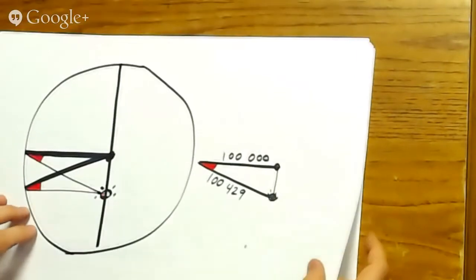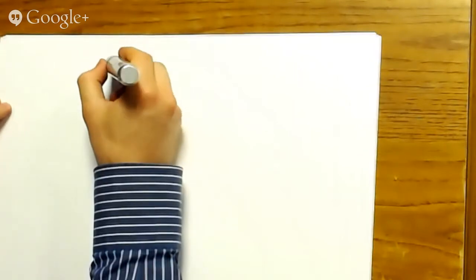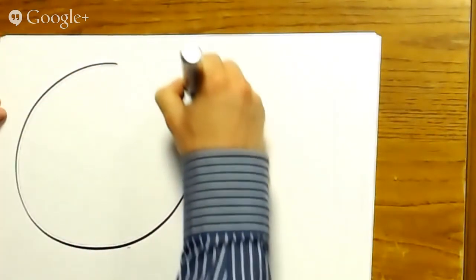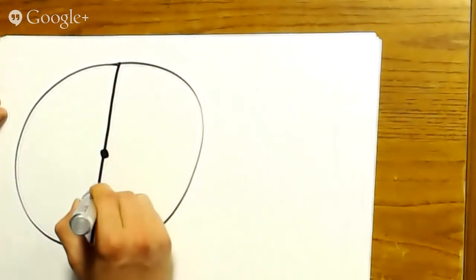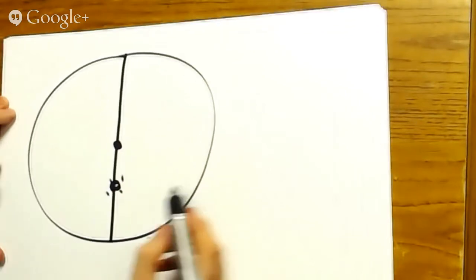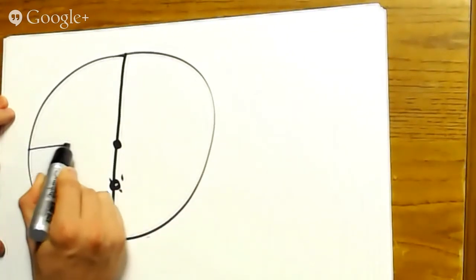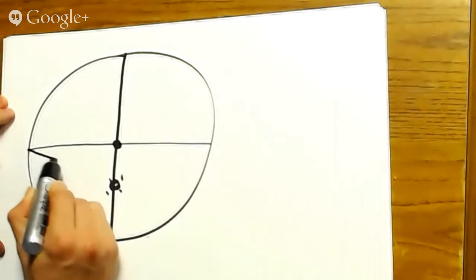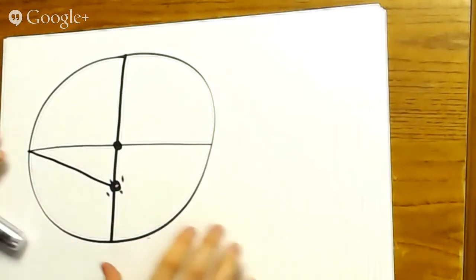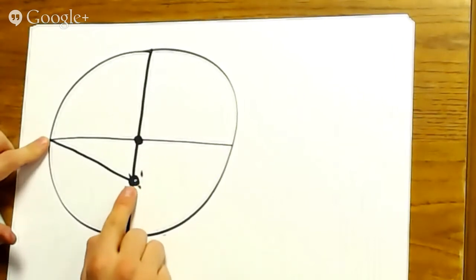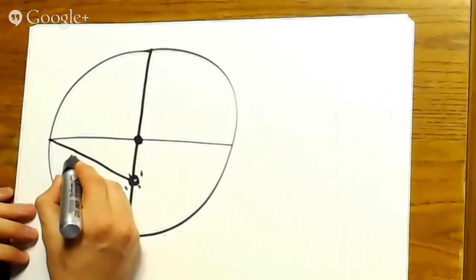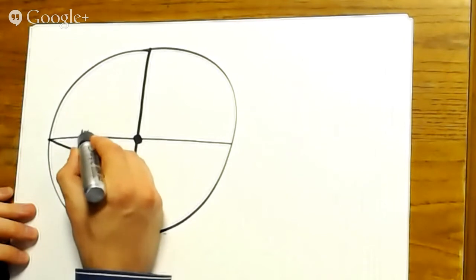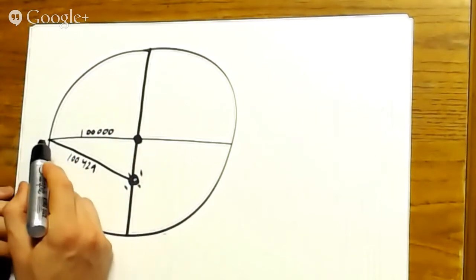So what Kepler does, draw this up. He says, let's take this triangle as our example, but we'll do it everywhere. If only we could make the distance from the sun not be this length here, but be this shorter one. If we could make it only 100,000 instead of 100,429, we'll have the right distance here at the middle longitude.